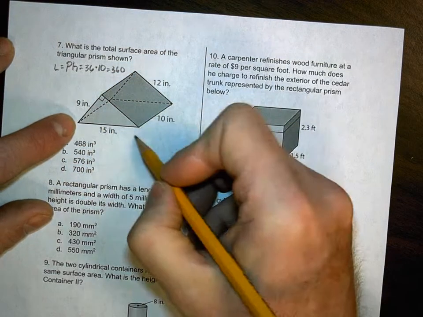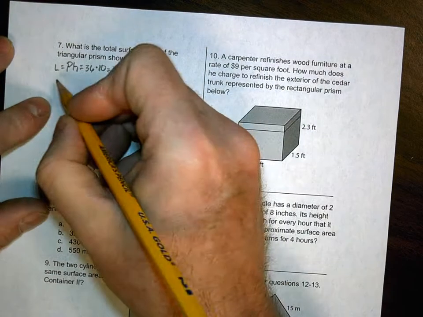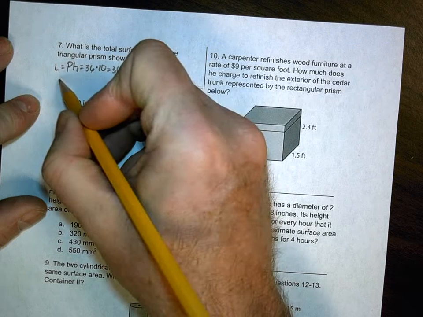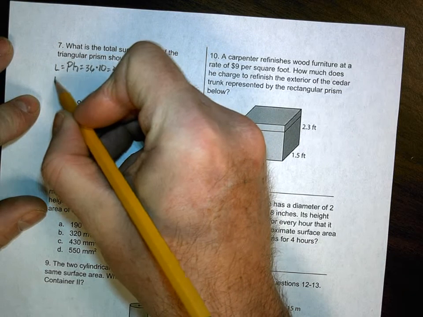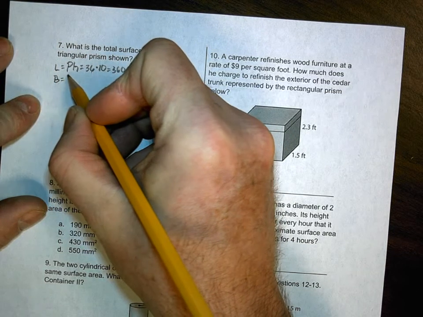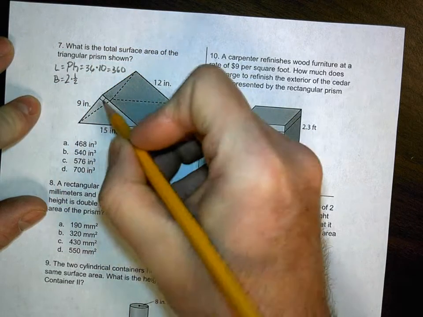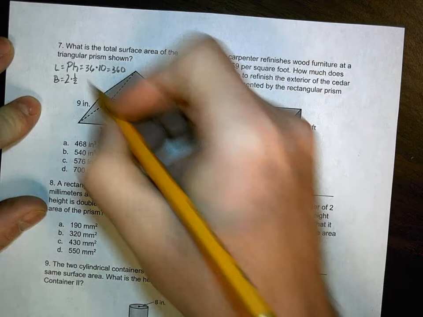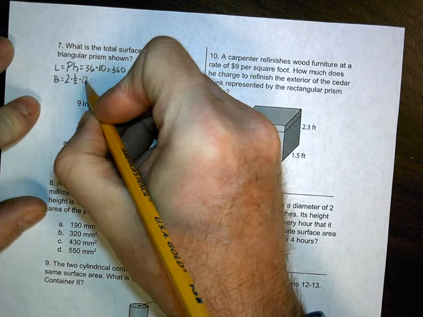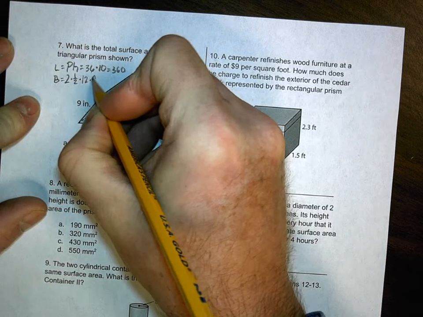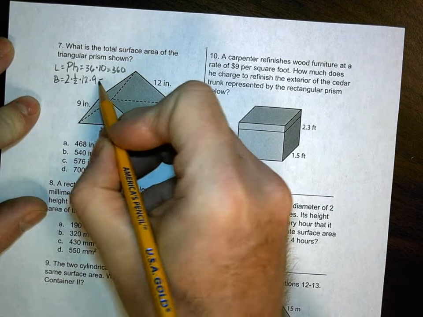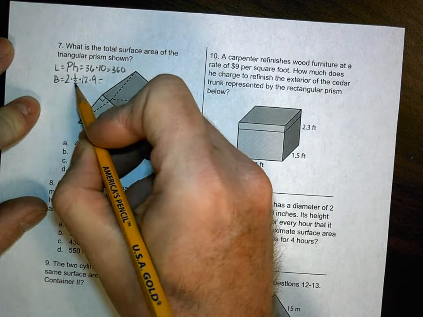Then 2 times the base. Well, the base is a triangle. So the area of the base, or the big B, equals 2 times the area of a triangle, which is 1/2 times base. So base is 12 times height is 9. Well, the 2 times 1/2, that goes away because 1/2 of 2 is 1.